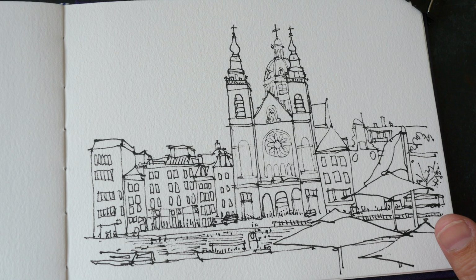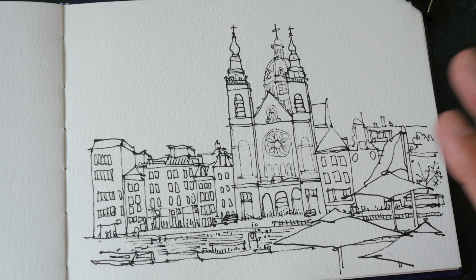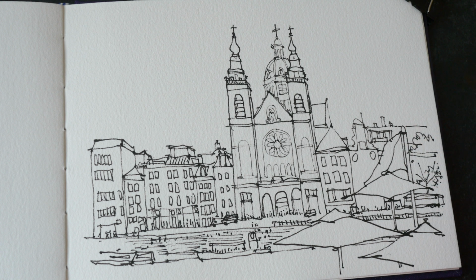In the second part of the tutorial, I will be coloring this with a limited color palette. So watch out for that video when it comes out.